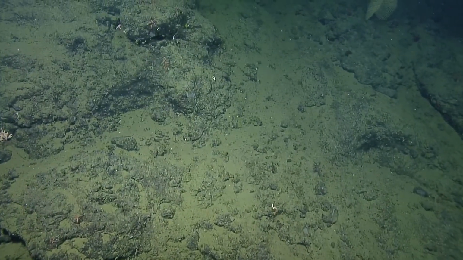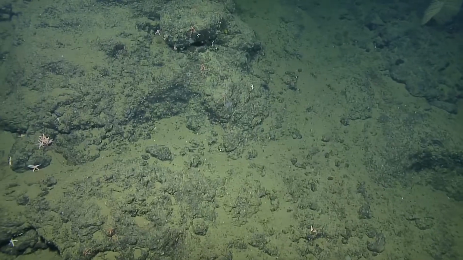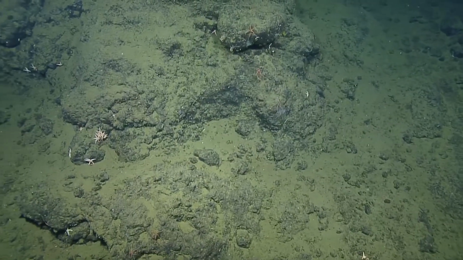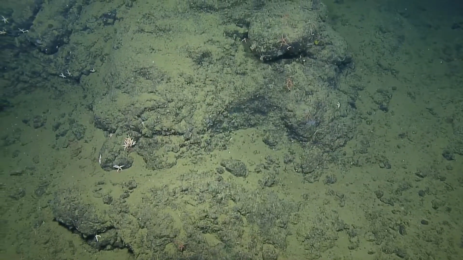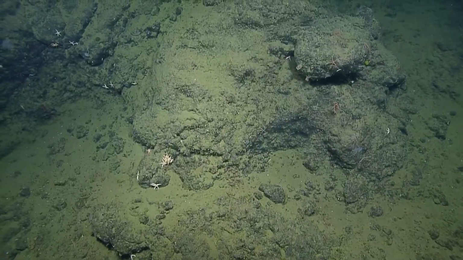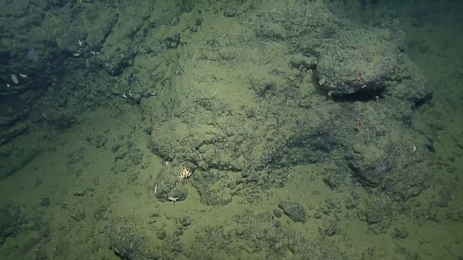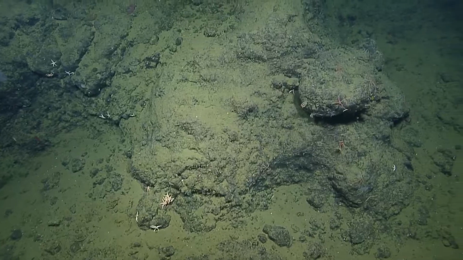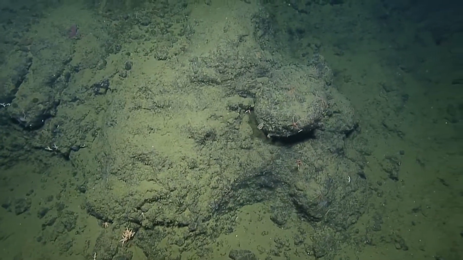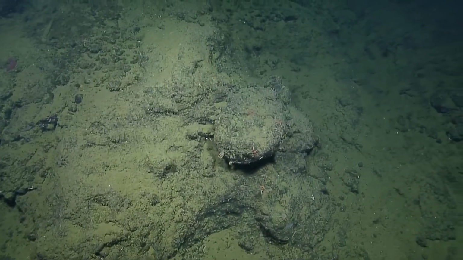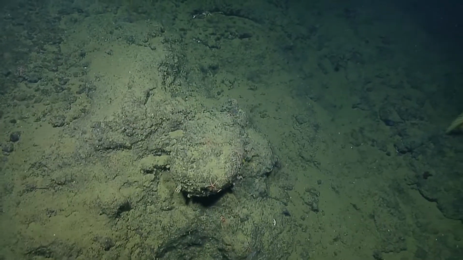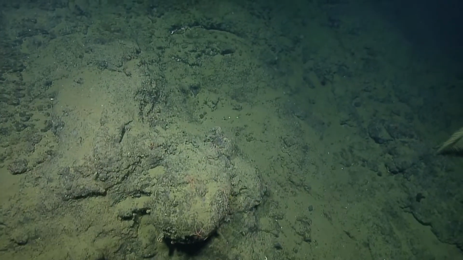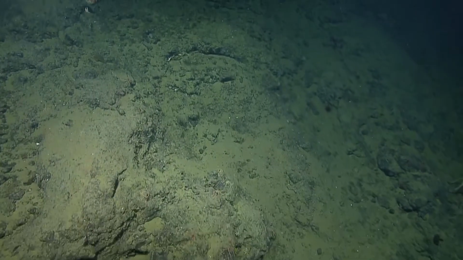Looks like there's a whole cluster of stars over there. Oh yeah. I think they'd be able to distribute better. Yeah. That is true. That's a good point. Only octopus enter here.